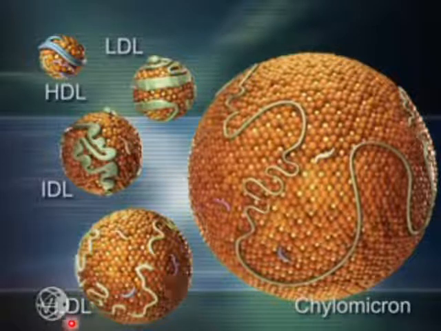And VLDL is taken from very low density lipoprotein. So it has lower density compared to other lipoproteins. And then we have the IDL, intermediate density lipoprotein, LDL, which is low density lipoprotein, and HDL, which is high density lipoprotein.